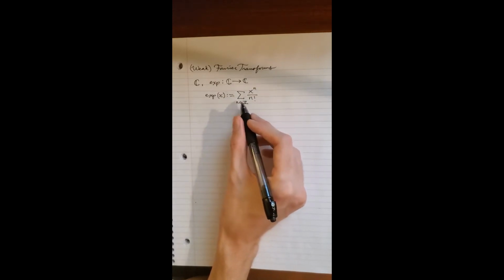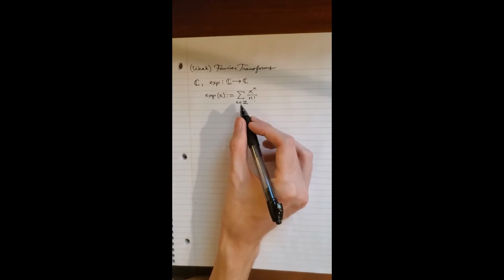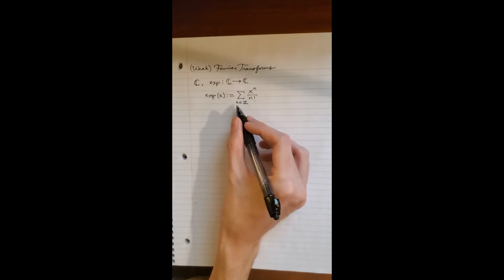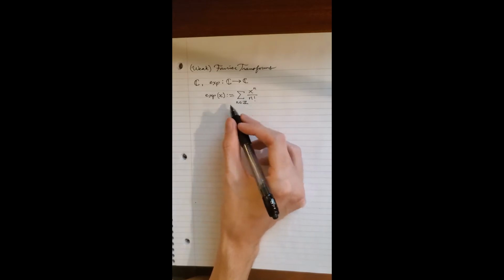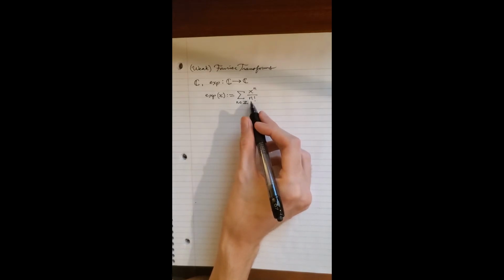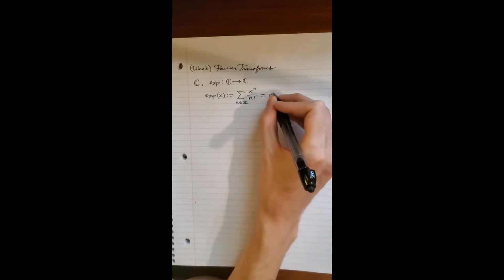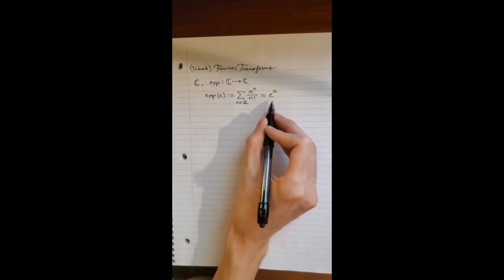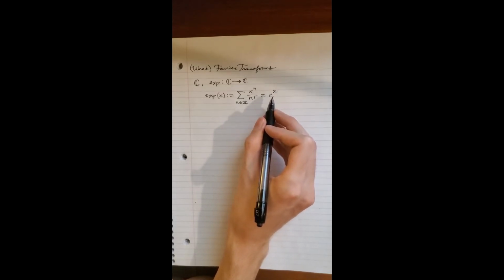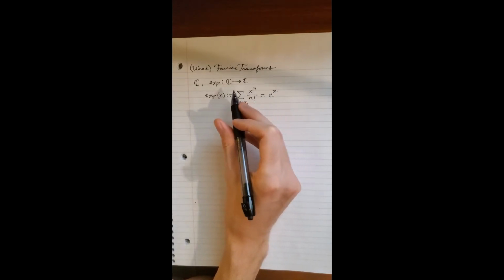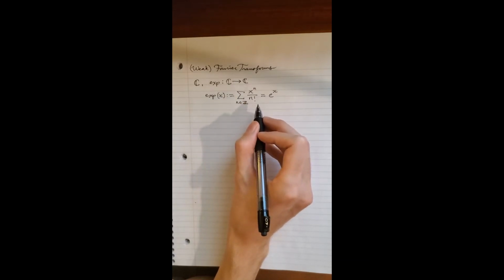So this sum is actually over just the non-negative natural numbers. You can ignore the negative factorial terms. You can also write it as e to the x. This is more of a notational definition. This symbolism here refers to this infinite series.